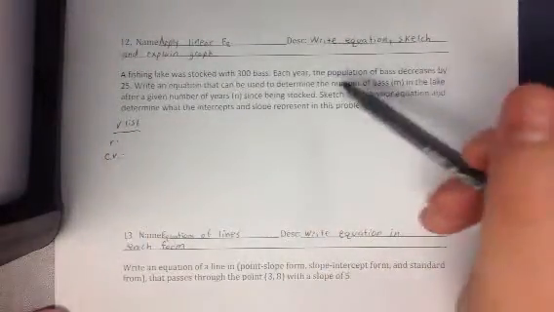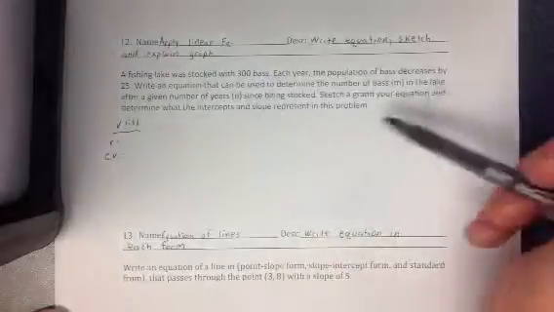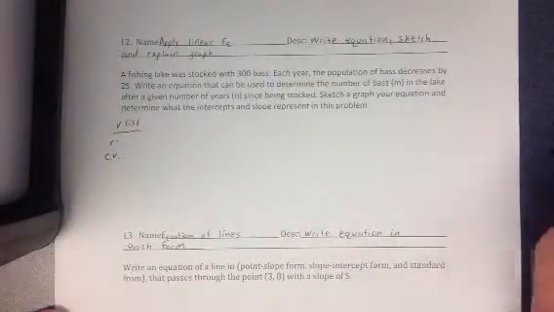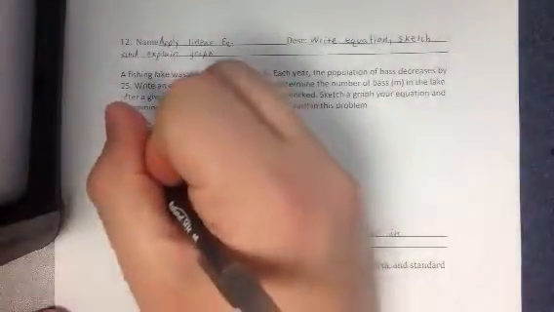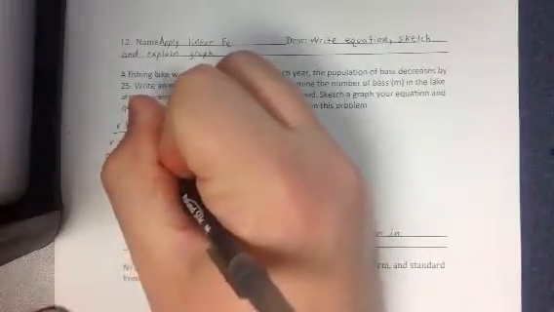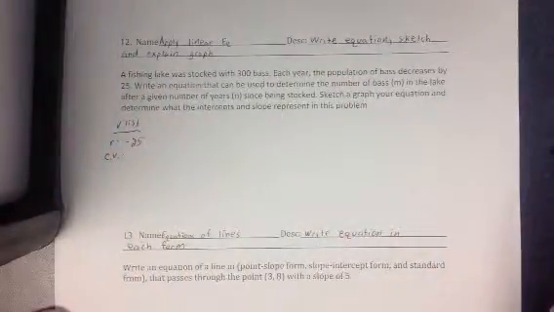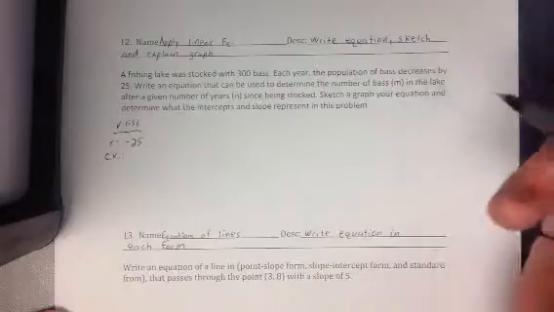So the rate in this case is 25 because that's what it's decreasing each year. But since it's decreasing, our rate would be a negative 25. Our current value is what we started with. Well, in this case, we started with 300 bass.